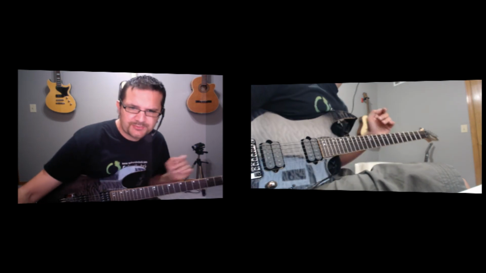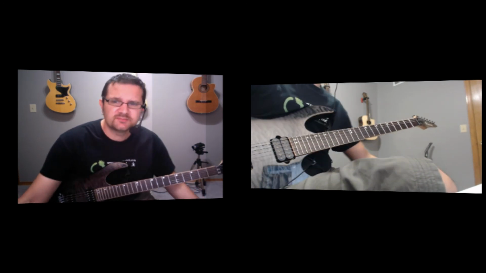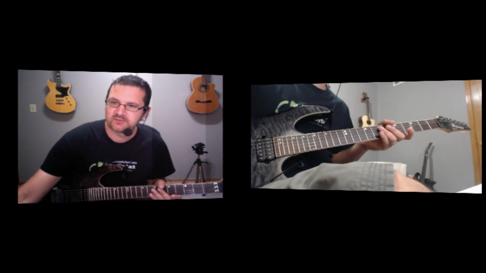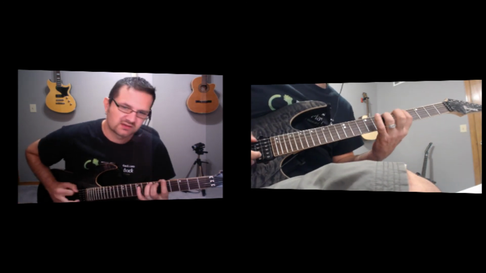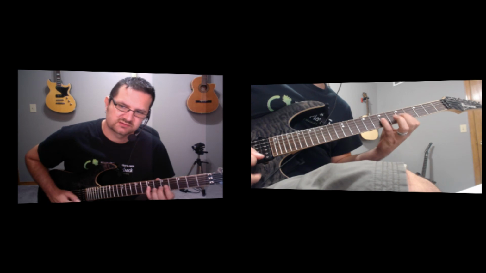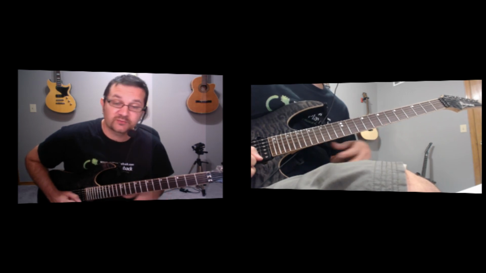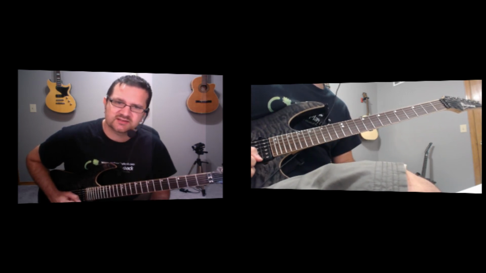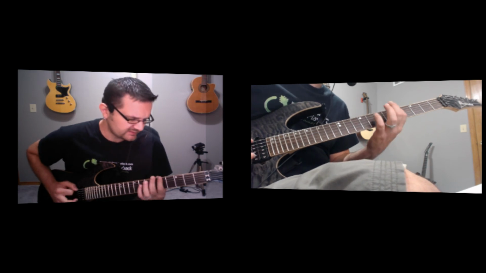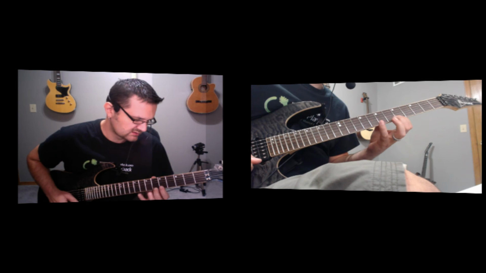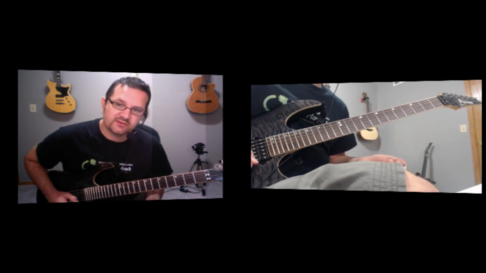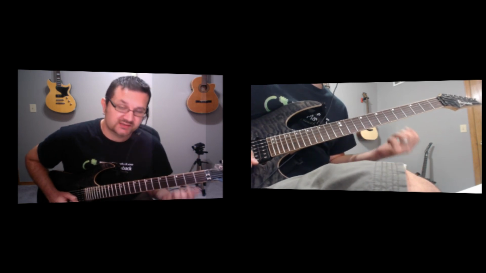So a little recap. The Dorian mode can be seen as a minor pentatonic scale to which you're adding a major second and a major sixth. The Phrygian can be seen as a minor pentatonic scale to which you're adding minor second and minor sixth. The Aeolian, minor pentatonic plus major second and minor sixth.